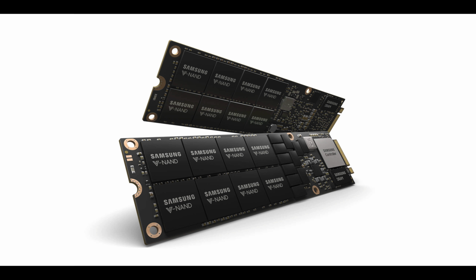It has better performance, better speed. Random access time is 0.1 milliseconds compared to 5 to 10 milliseconds. It has a very low read time latency compared to HDD, which has it very high.